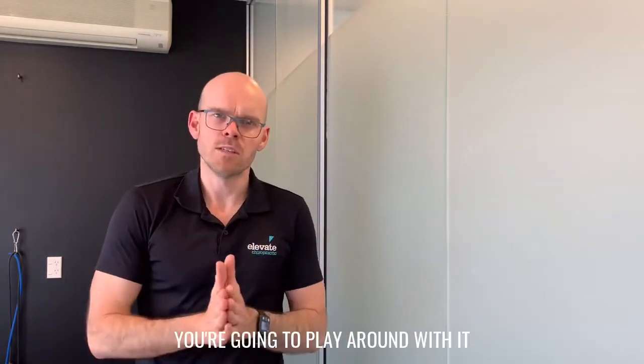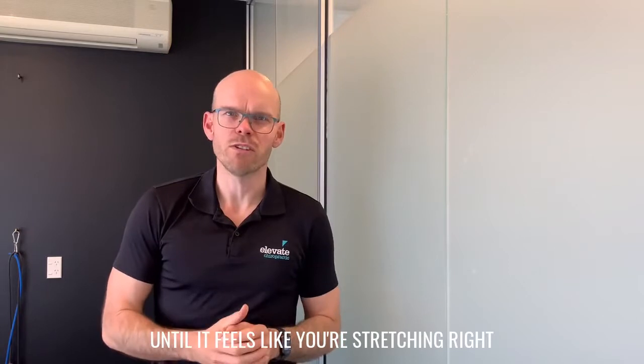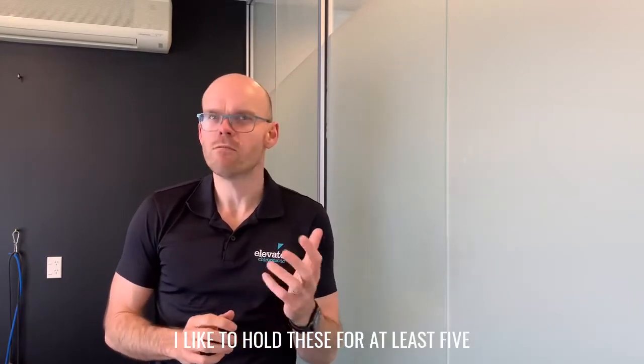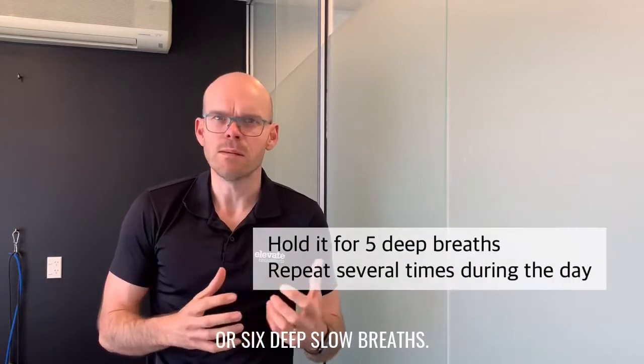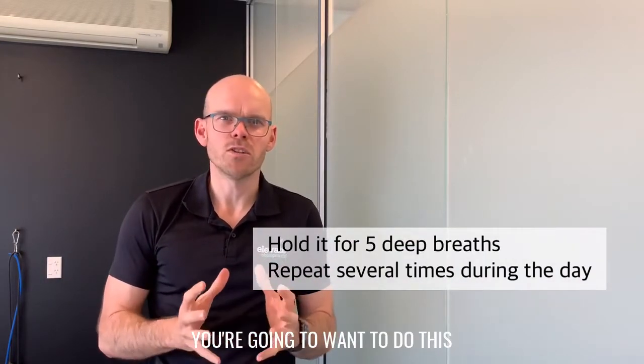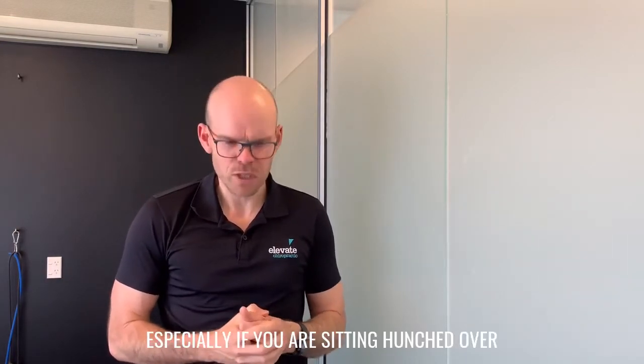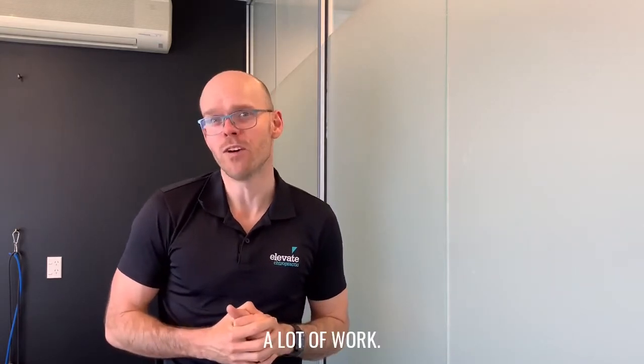So really with this, you're going to play around with it until it feels like you're stretching right in the spot that needs it. As with any stretch, I like to hold these for at least 5 or 6 deep slow breaths. And you want to try to do this at least 2 or 3 times a day, especially if you are sitting hunched over your computer a lot at work.